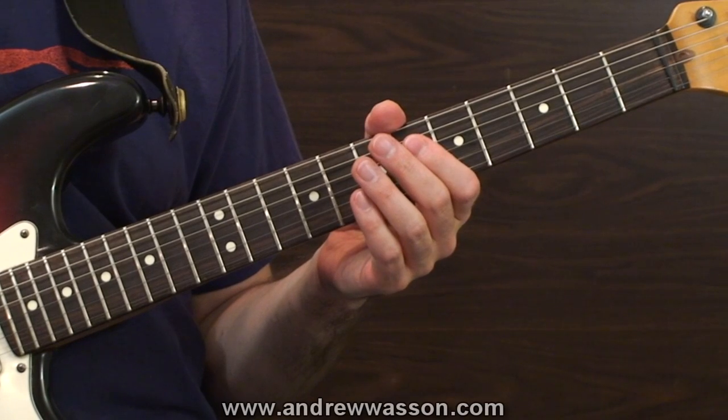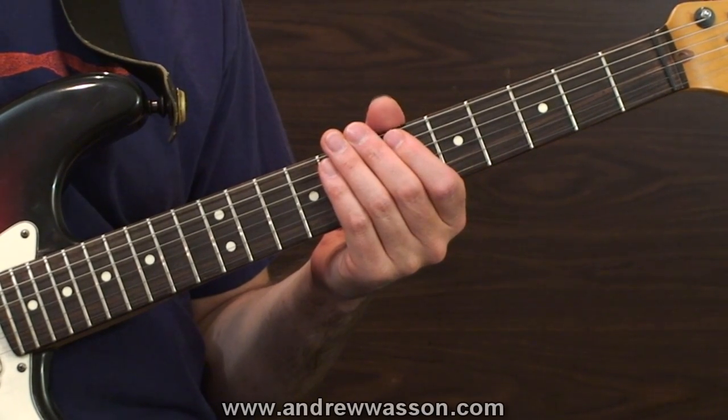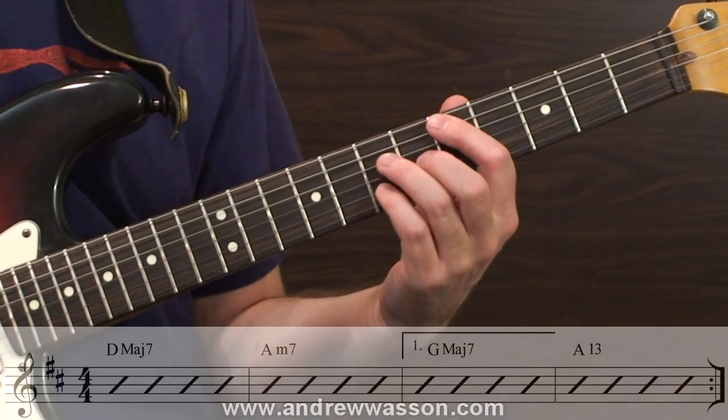ending. So let me play through the chord changes and give you a good idea what this first chunk of chord harmony sounds like. Here we go.